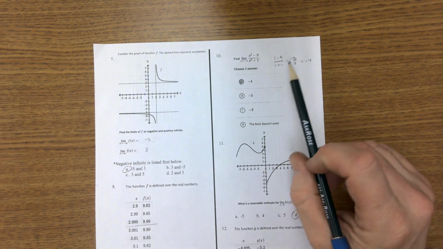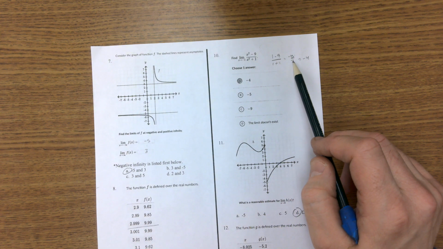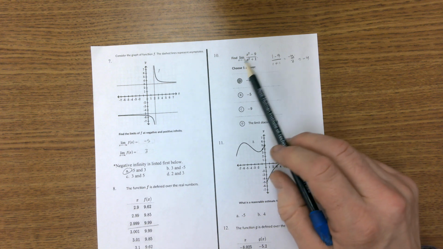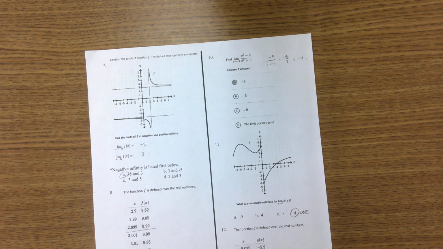Number 10, plug in negative 1, directly substitute. Negative 8 divided by 2 is negative 4. Always try to do direct substitution. If you can sub it in, that's your value, that's your limit.